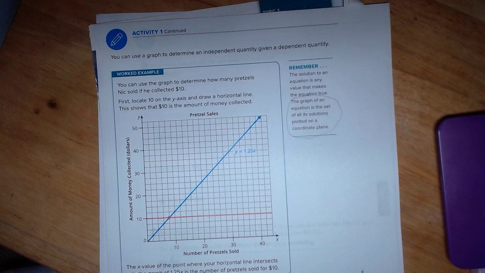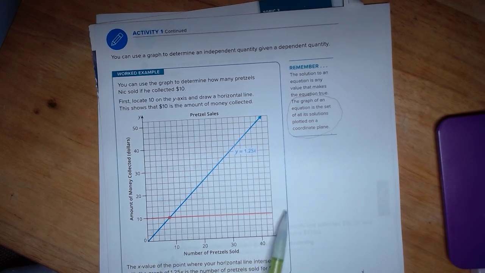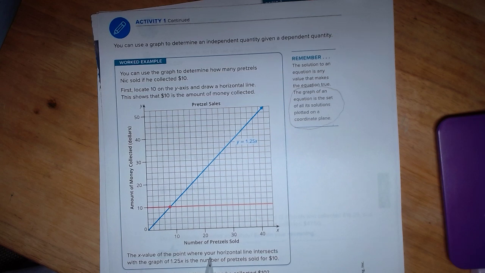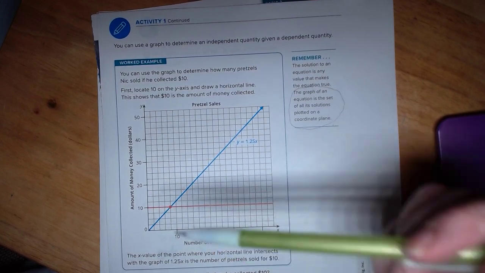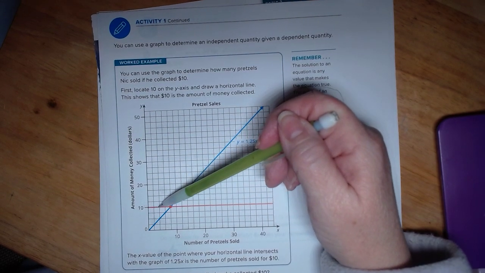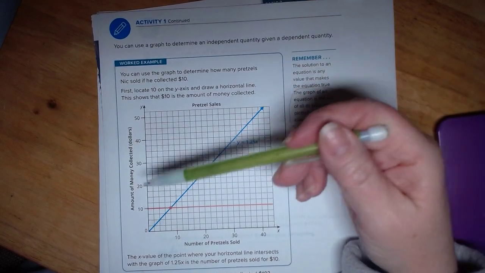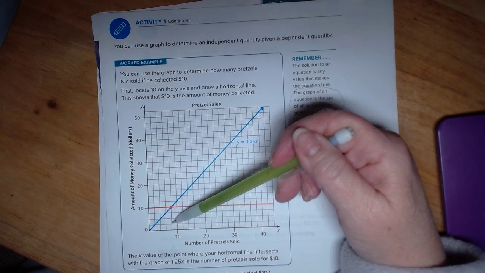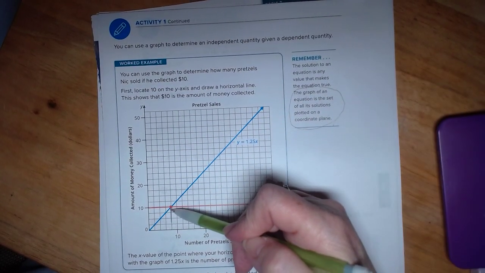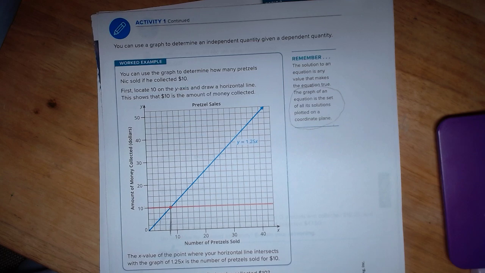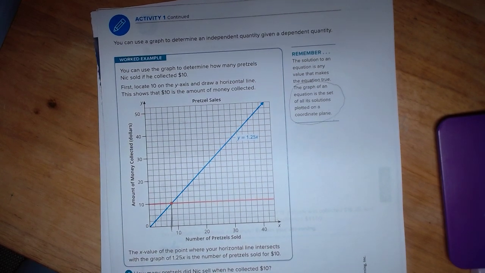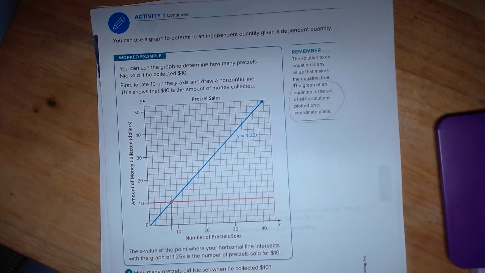It says first locate 10 on the y-axis and draw a horizontal line. So that's what they did here. This shows that $10 is the amount of money being collected. The x value of the point where your horizontal line intersects with the graph of $1.25x is the number of pretzels sold. So basically, where this $10 hits the line that we drew on the previous page, that's the number of pretzels. So if we follow it down, it's going to take us to, that's right, 8 pretzels.